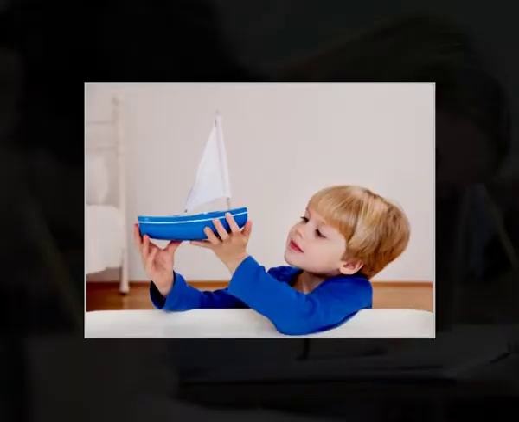A child of 33 to 36 months can complete 3-step commands. He wants to know why and how things work. He responds to the questions why and when.